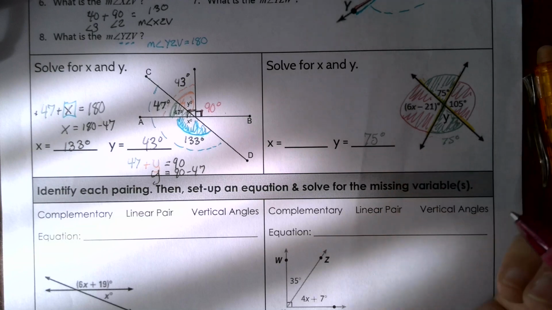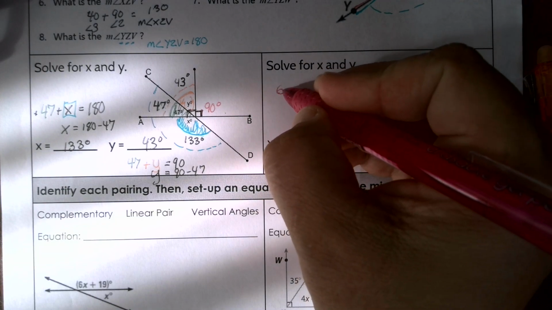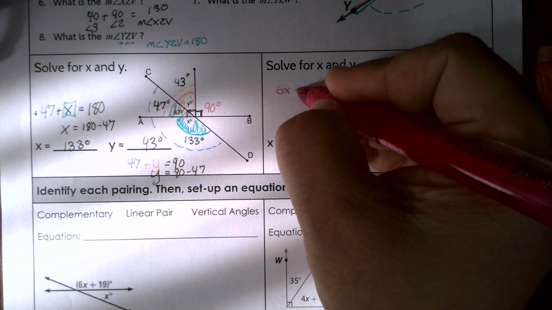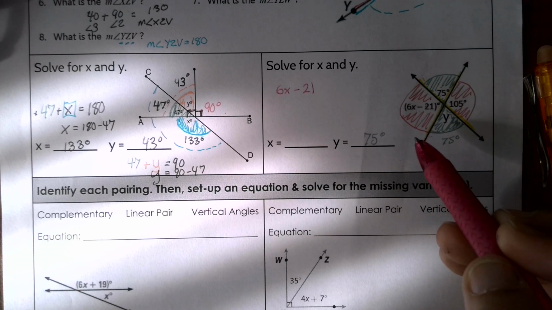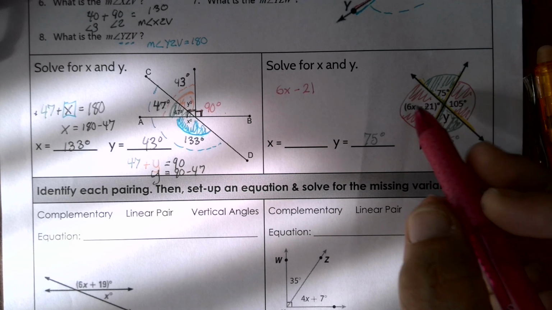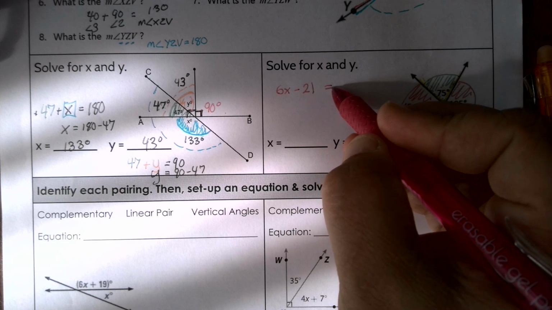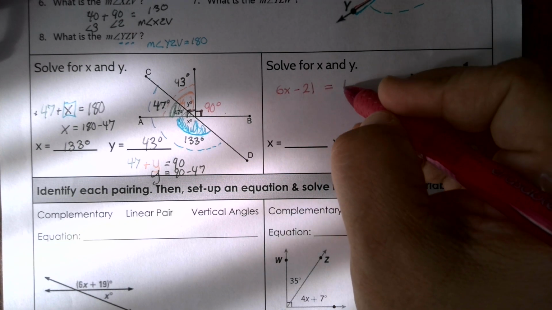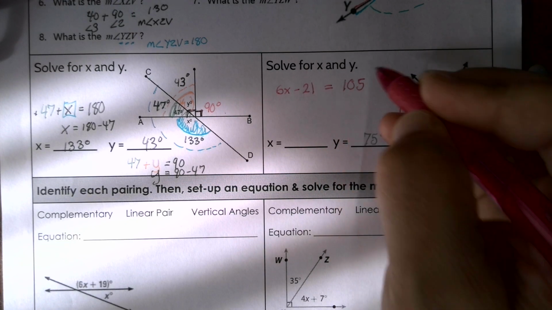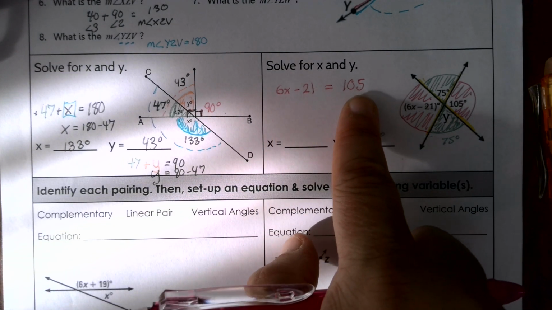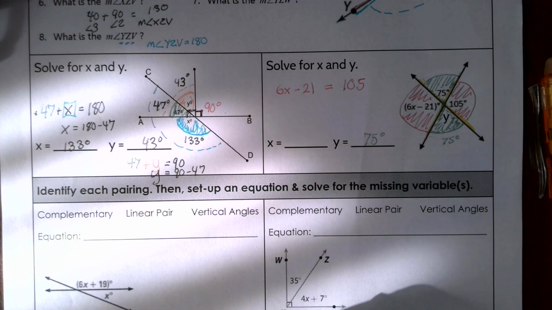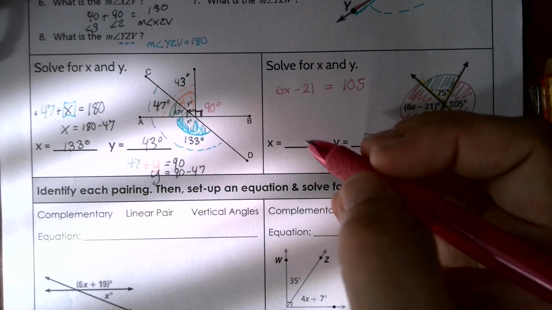Okay, so 6x minus 21. When they're across from each other, we know that they're equal. So this one has to be equal to the other angle, 105. Directly across, they are equal. So this angle is equal to this angle. Okay. Now I'm going to solve.